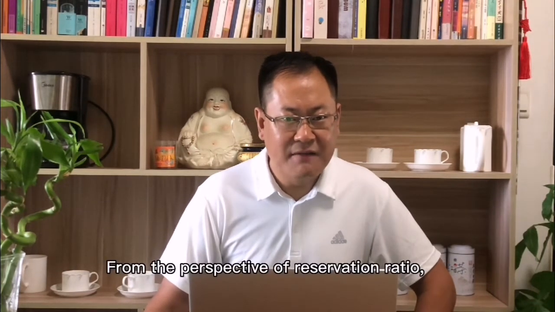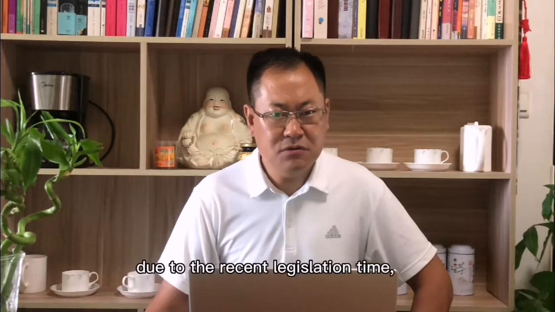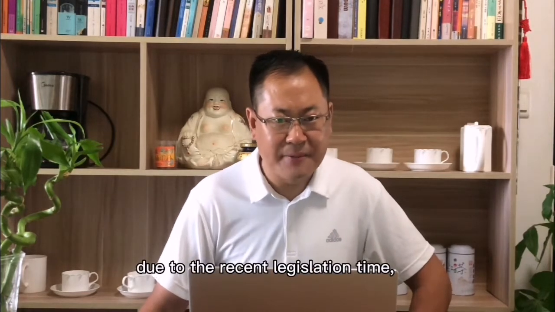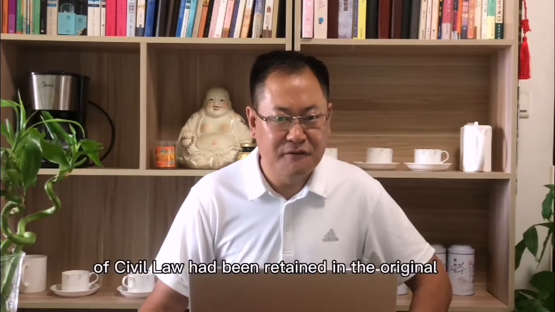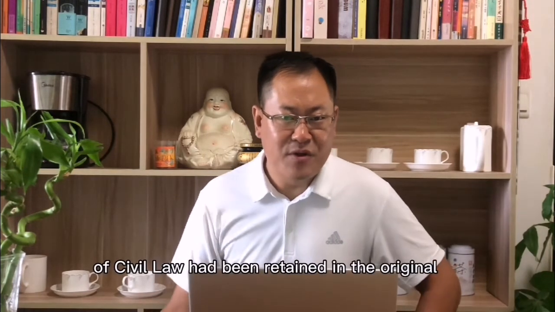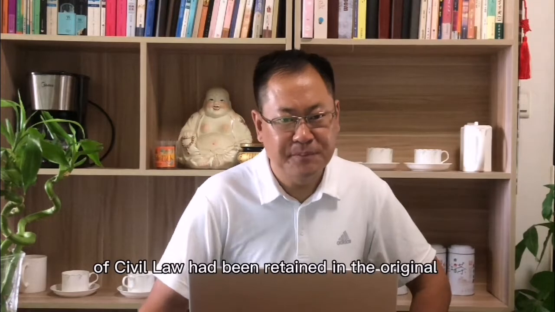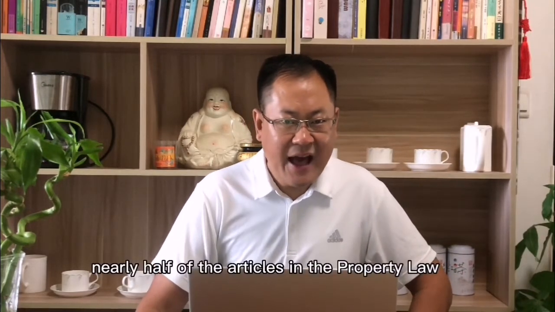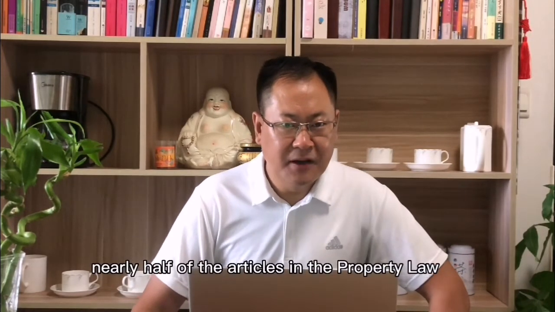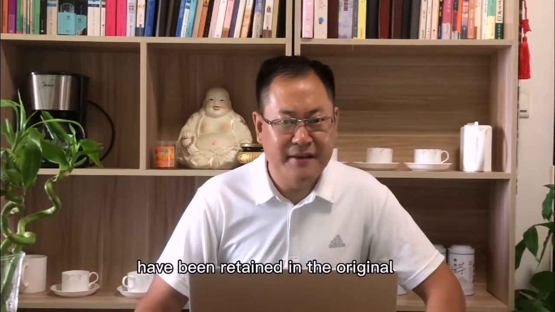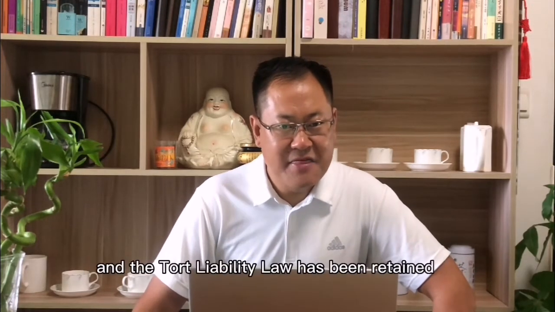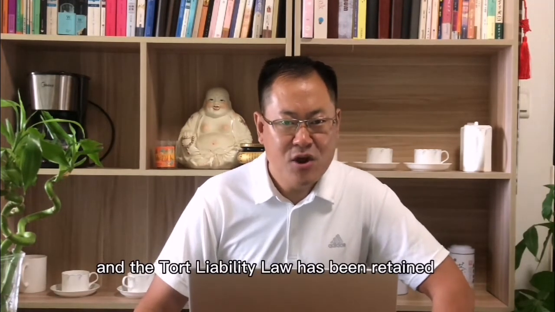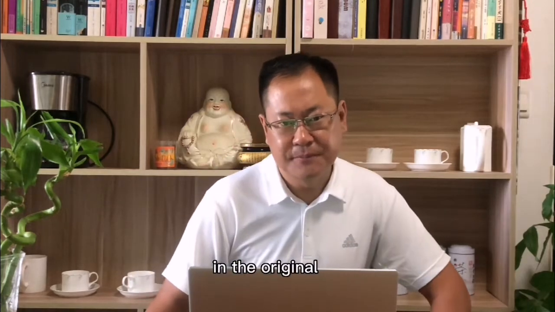From the perspective of retention ratio, due to the recent legislation time, the vast majority of articles in the general provisions of civil law have been retained in the original. Nearly half of the articles in the property law have been retained in the original, and about a quarter of the articles in the contract law and the tort liability law have been retained in the original.